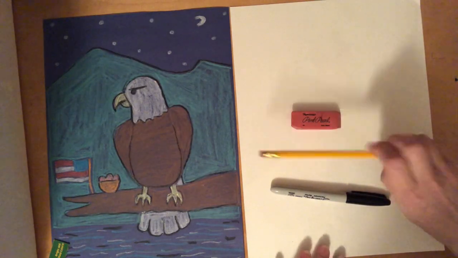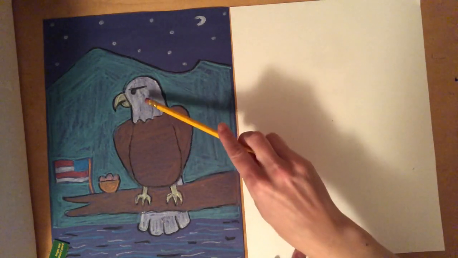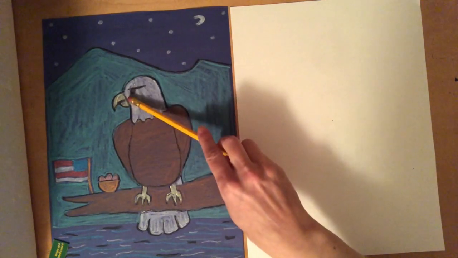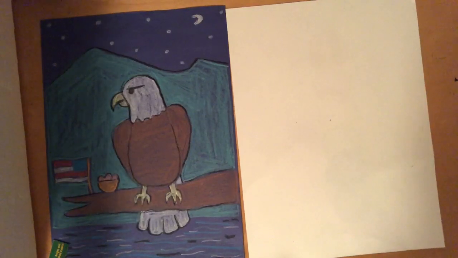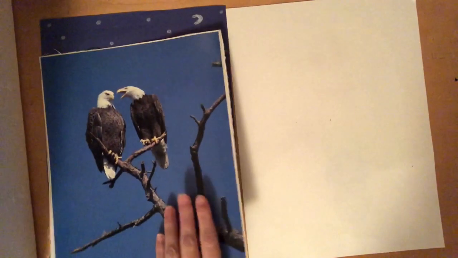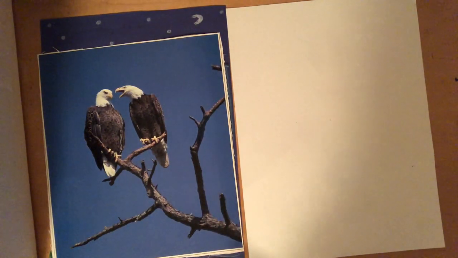Now, to start your eagle, you're gonna have to think about the parts that make a bird look like a bird. In our case, the parts that make an eagle look like an eagle. So we can look at some photographs of eagles to help us out.